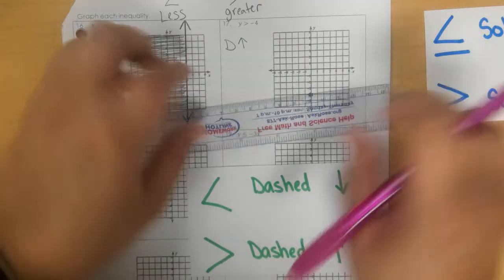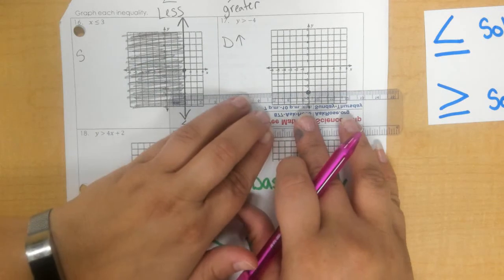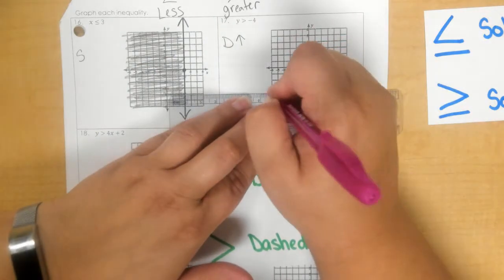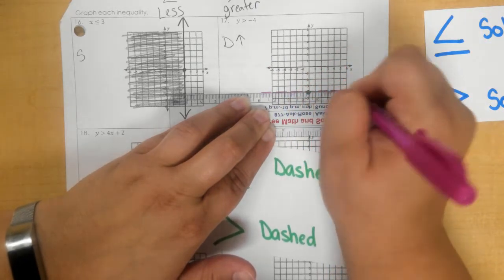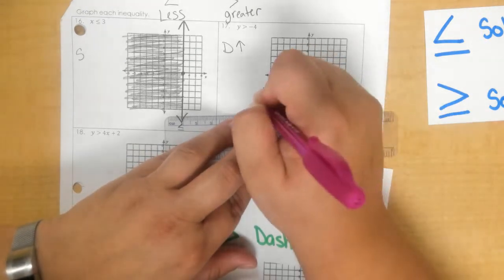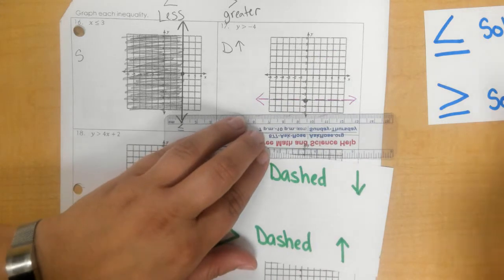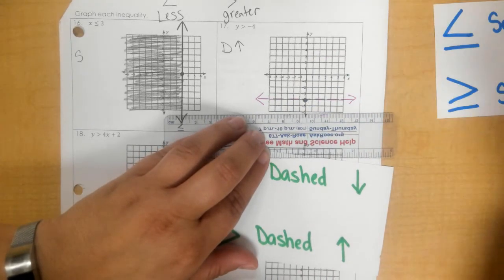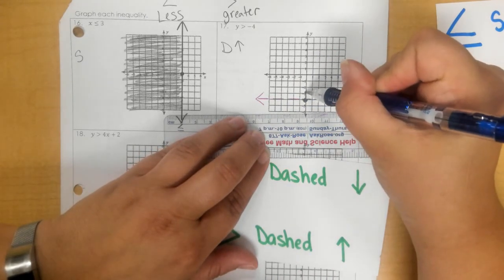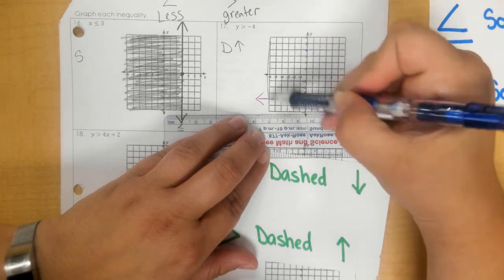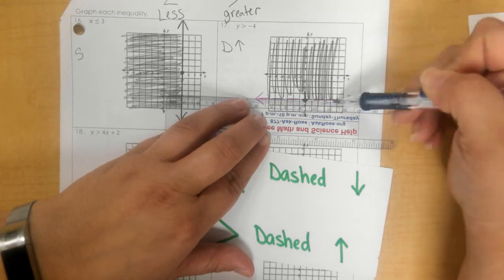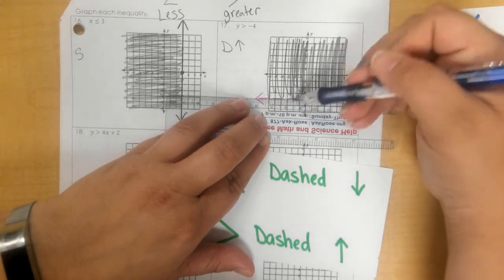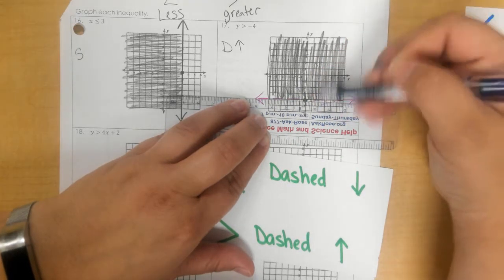I need to dash my line. If you have a pencil only, then I would just make it a little bit of a thicker line. Okay, so it's dashed. And then it says that we need to shade above the line. So here's where I started. This is above the line, up. And so this is the side that I shade.